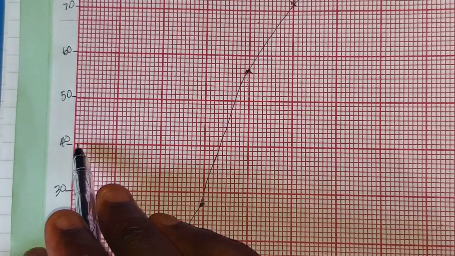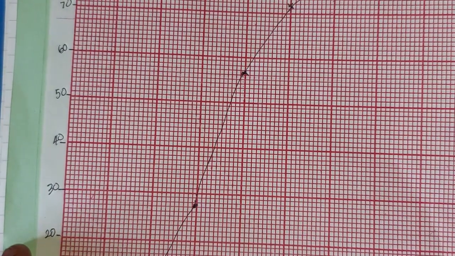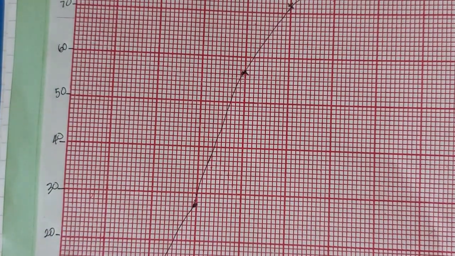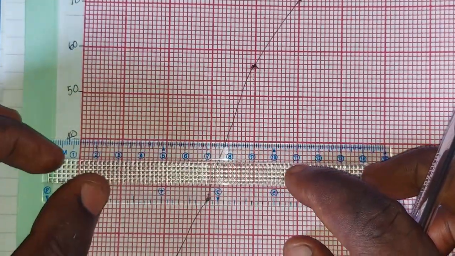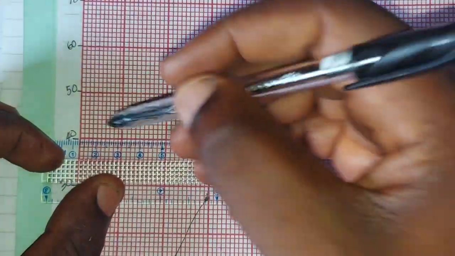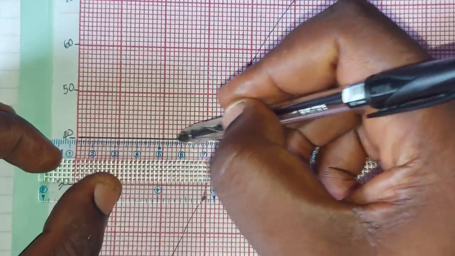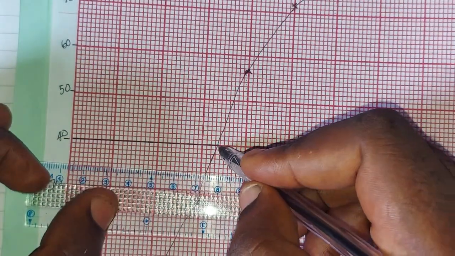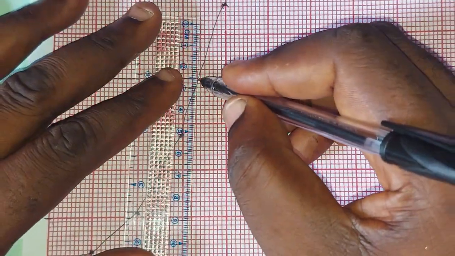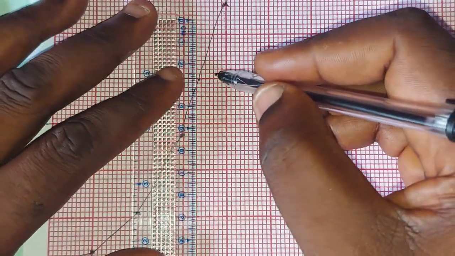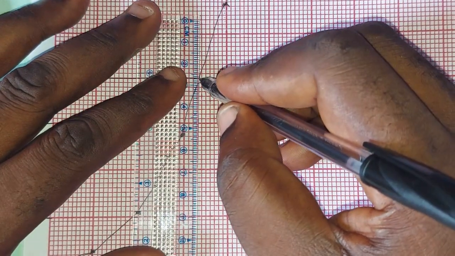So this is where 40 is. Then you pick up your ruler. I will always advise you to make use of a transparent ruler, okay, then you trace this, and when it touches the curve, then you trace down, class. Be very careful. Just trace down.